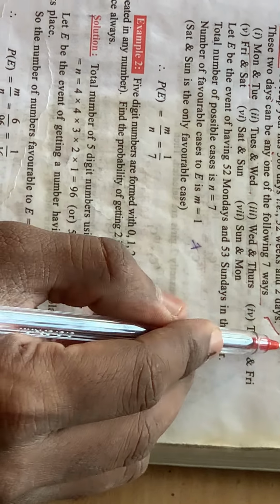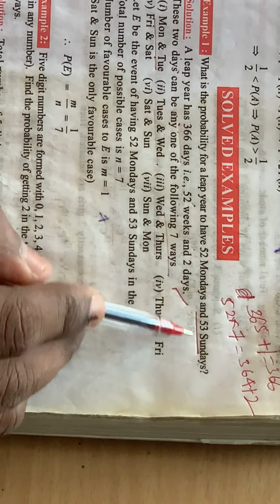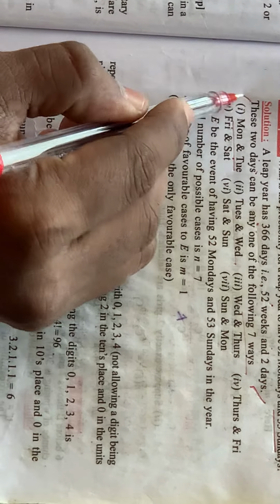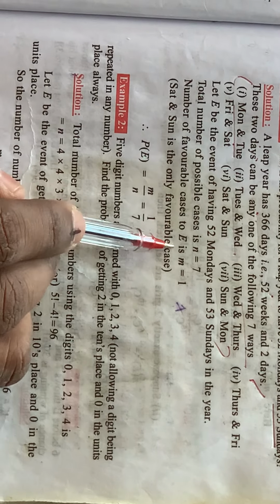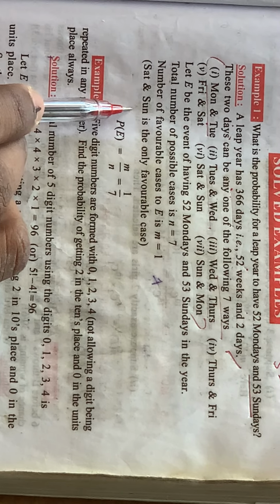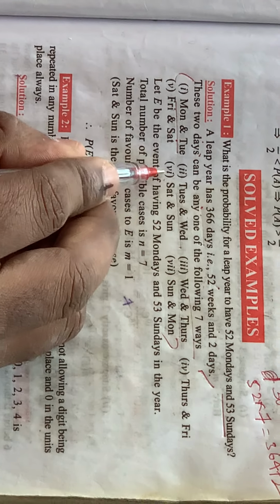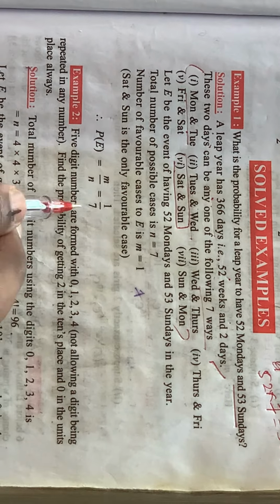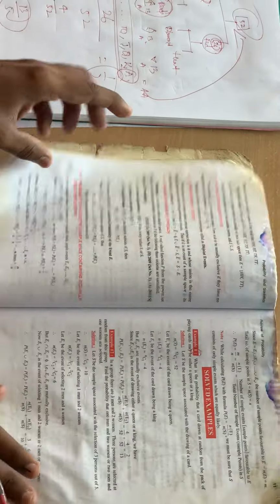But we need only 53 Sundays, that is 52 Mondays and 53 Sundays. Here, the total number of possible cases is 7. The number of favorable cases to E is Saturday and Sunday, right? Saturday and Sunday is our favorable case. So we have only 1 case, then the probability is 1 divided by 7. Is it clear? So this is about the basic problems of probability.